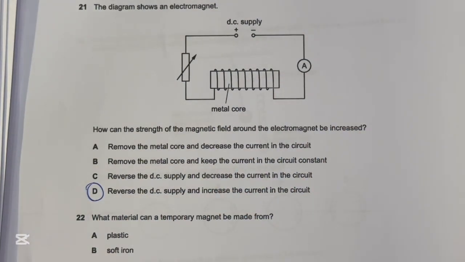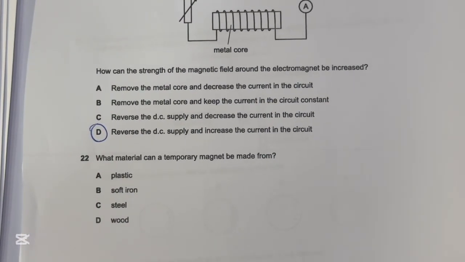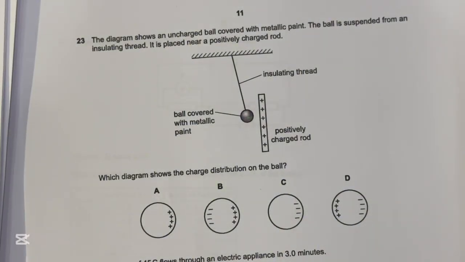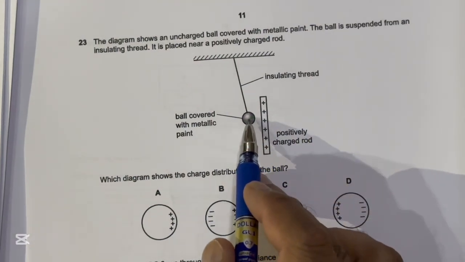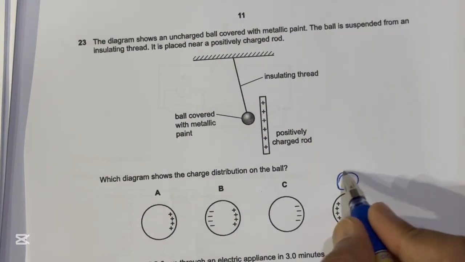Moving to 22, which material can be used as a temporary magnet? Soft iron can be used as a temporary magnet. So option B is the right choice. Moving to question number 23. The diagram shows an uncharged ball covered with metallic paint. The ball is suspended from an insulating thread. It is placed near a positively charged rod. You can see that if this is positively charged, this end should be negative and this end should be positive. So option D is showing that this is negative and this is positive. So we're going to select option D.